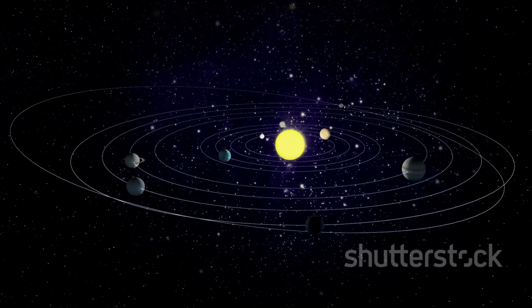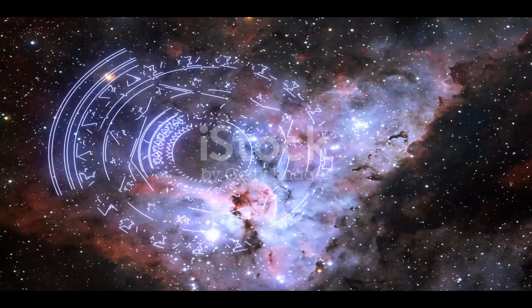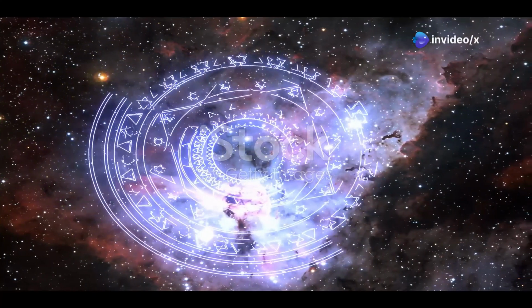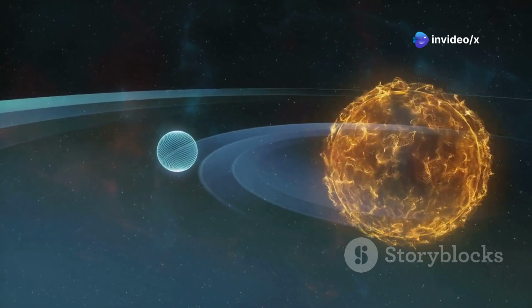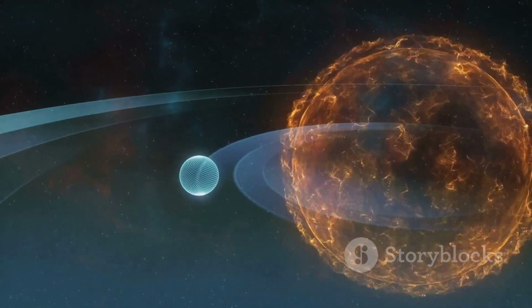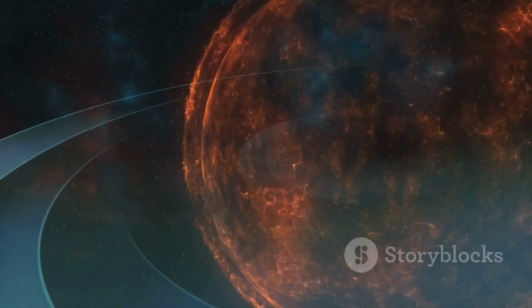Section 5. Sculpting worlds, the hand of stellar winds. Stellar winds don't just impact stars, they also play a crucial role in shaping the planets around them. During the early stages of a solar system's formation, when a young star is surrounded by a disk of gas and dust, stellar winds can influence the composition and evolution of planets.